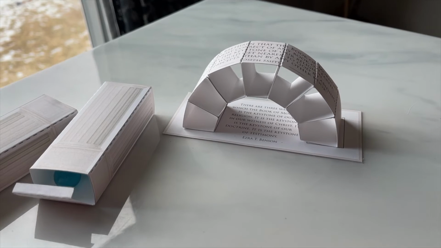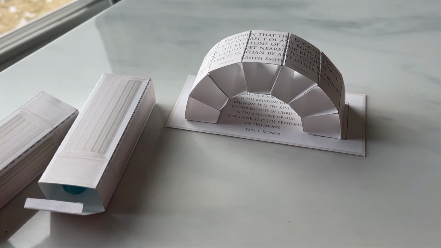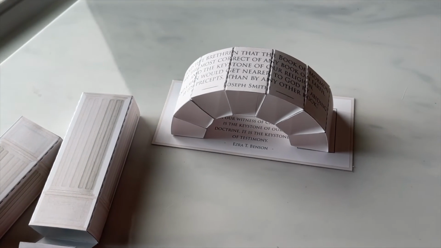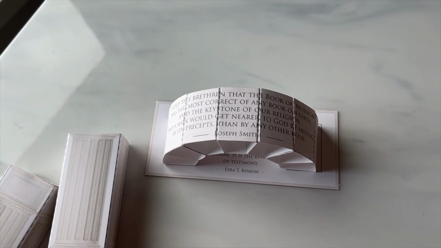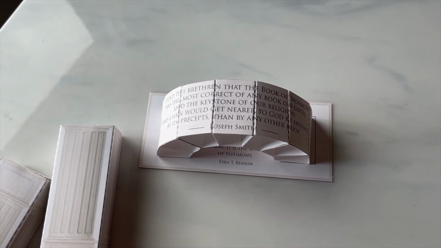You could build in all those different directions and get good understandings, or maybe make 3 different arches and talk about how it's the keystone of our testimony, how it's the keystone of our doctrine. You could build a few and put them together and see how it works. But hopefully the printable will help you pull off this powerful teaching tool.